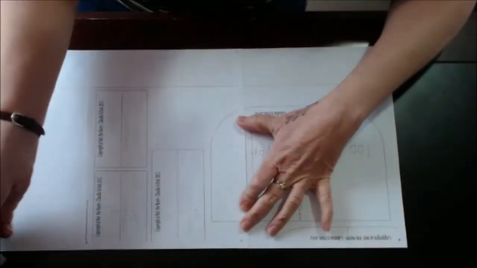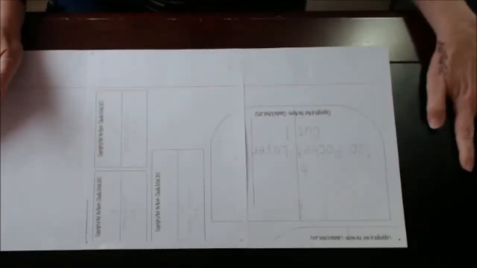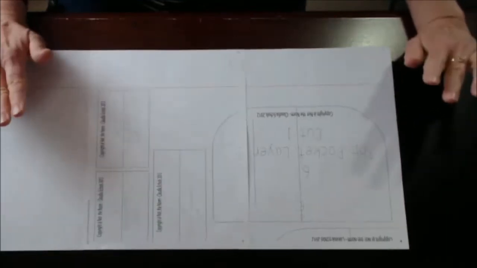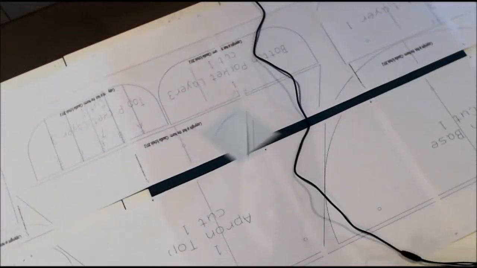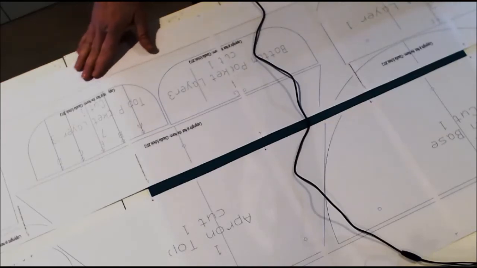Some more tape. That looks good. So that's basically how you do that. You're going to do column 1, column 2, and then we're going to come back and put those two columns together. Alright, we are on to the column assembly section of this tutorial.